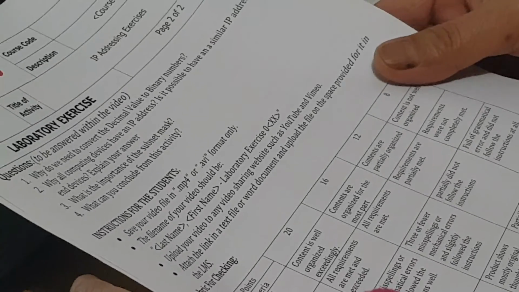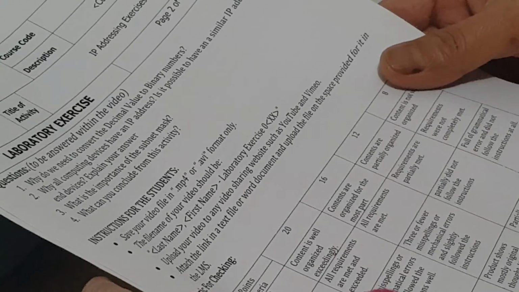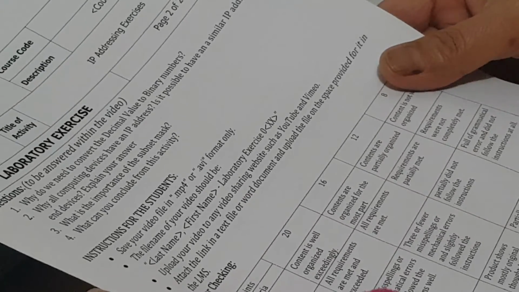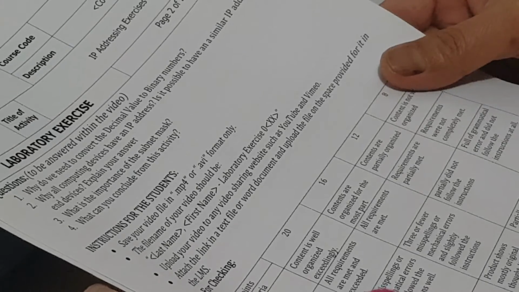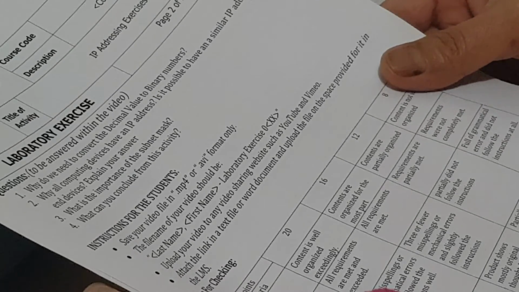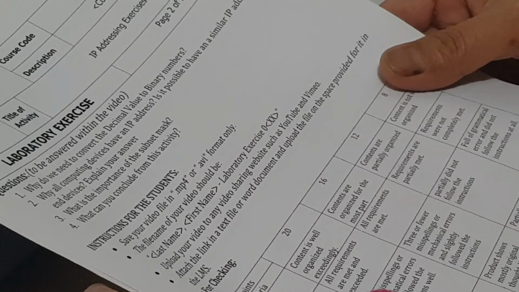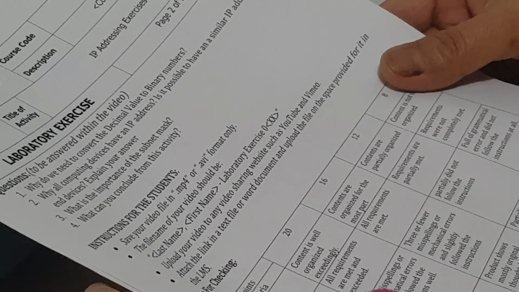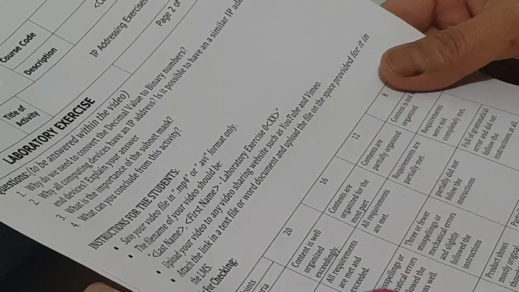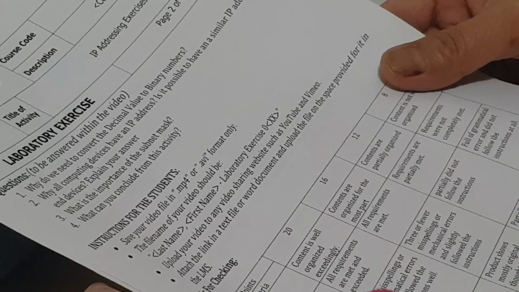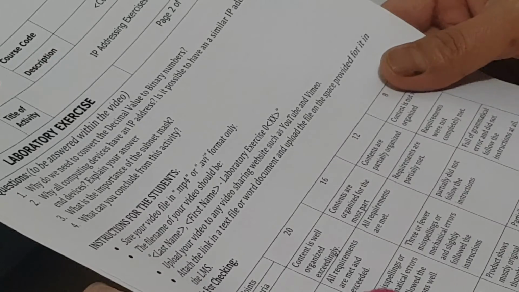So question 3, what is the importance of the subnet mask? The main purpose of the subnet mask, when entered into the IP settings of a device, is to enable it to determine what IP addresses should be considered local to it, and so can be discovered and communicated with directly, and which IP addresses should be considered remote.